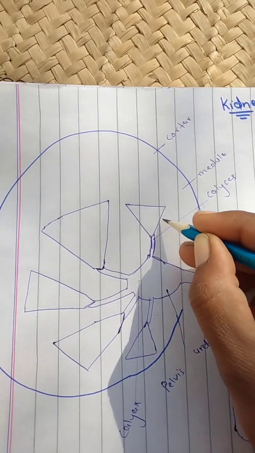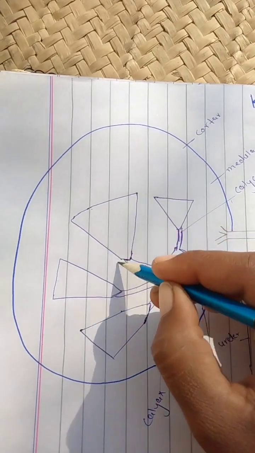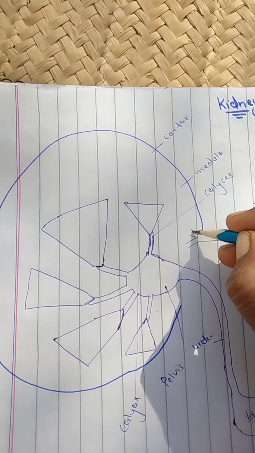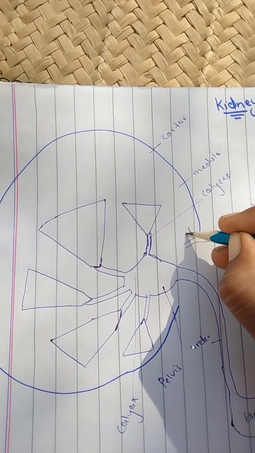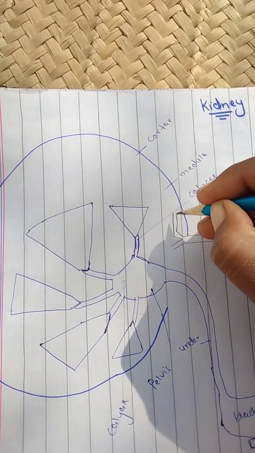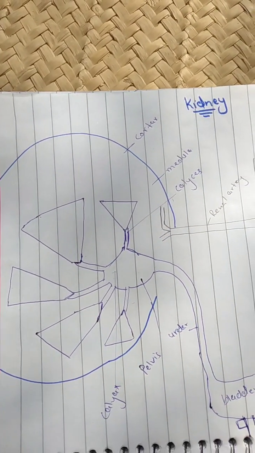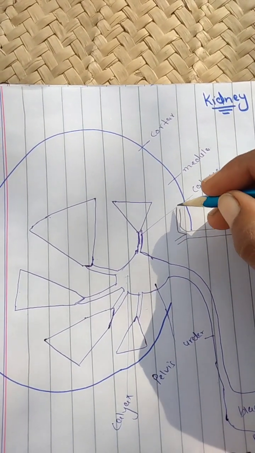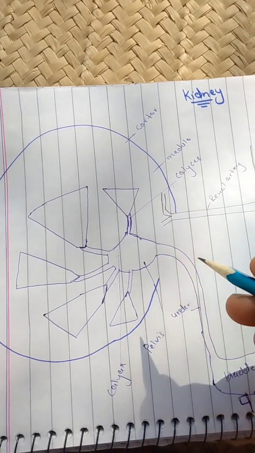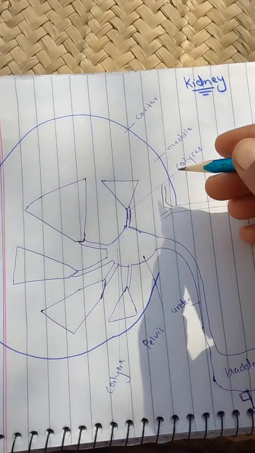These arteries wrap around the pyramids, but I have drawn only one or two for your ease. So the renal artery divides into the segmental artery.